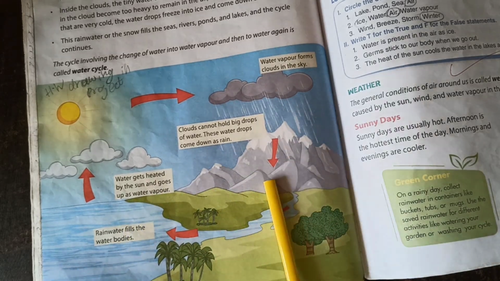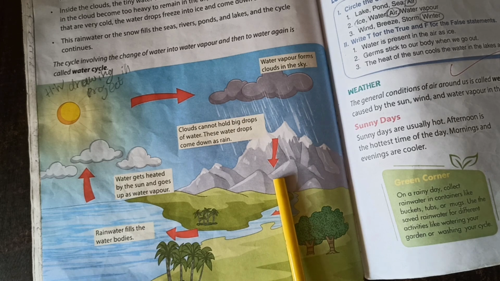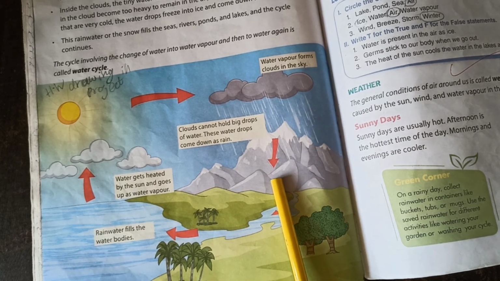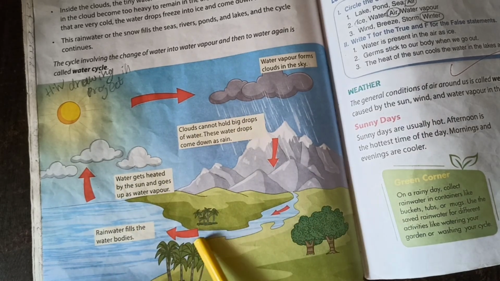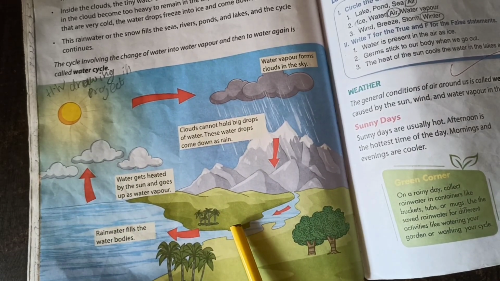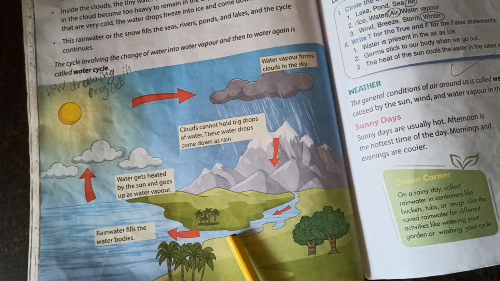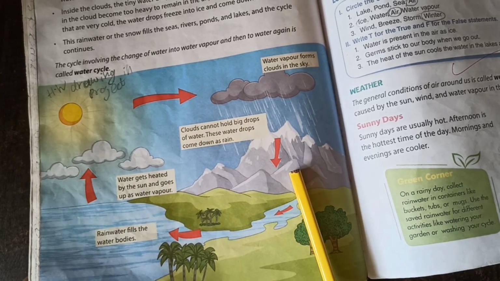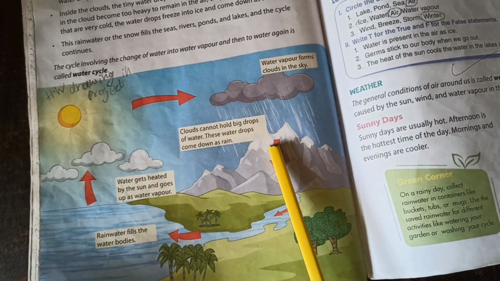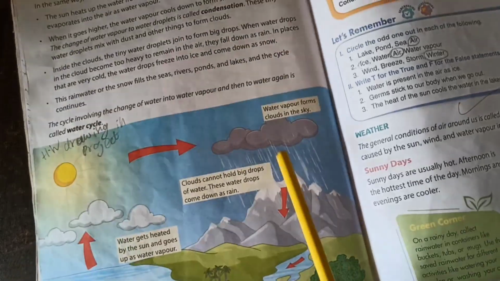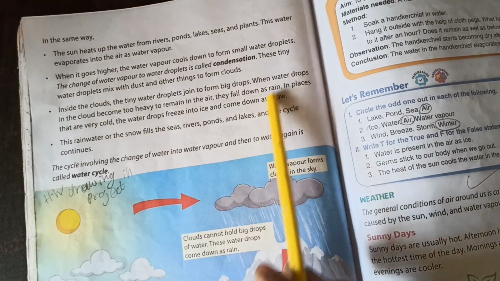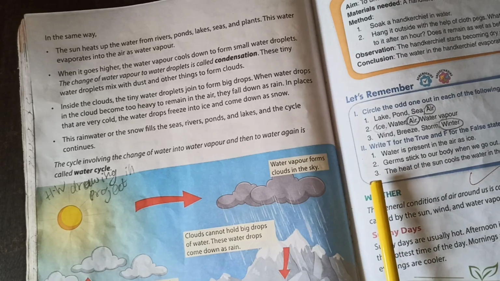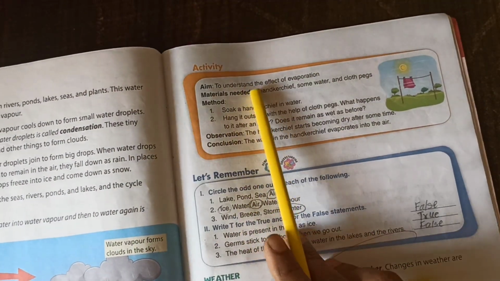Okay, the cycle involving the change of water into water vapor and then water again is called the water cycle. This water cycle diagram is very important for the exam. Please practice it at least 3 times with labeling and with a good explanation. Few points are explained here in our textbook. Next is an activity for you.